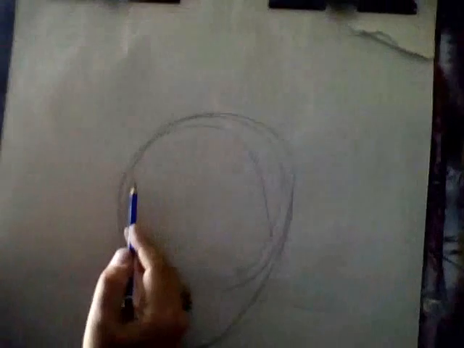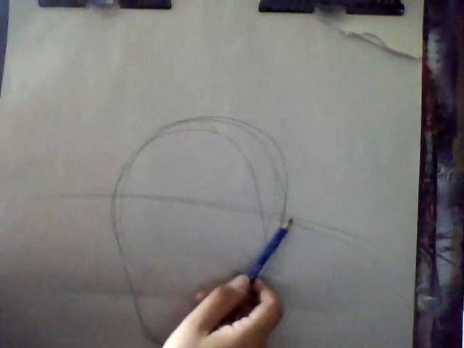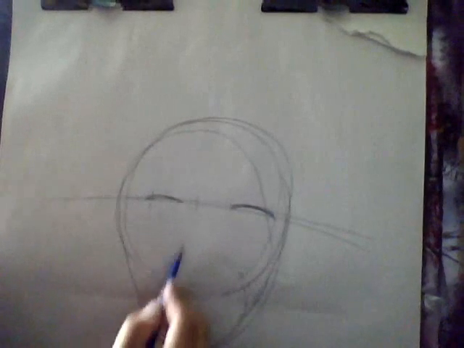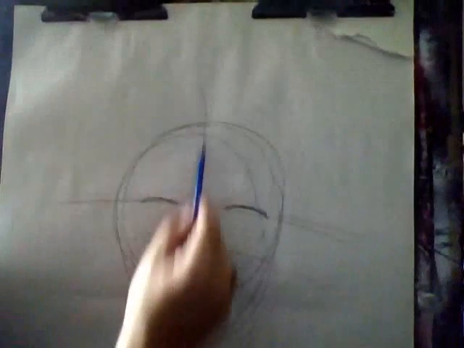5 minutes left. You make a line right there. That's your eye line. Remember, 5 eyes wide, so now you know how wide your face is. Divide that into fives. Put your eyes in. Then you know that one eye down is where your nose is going to be. Second line right there. Draw a line straight down the middle so you know where everything is going to go.